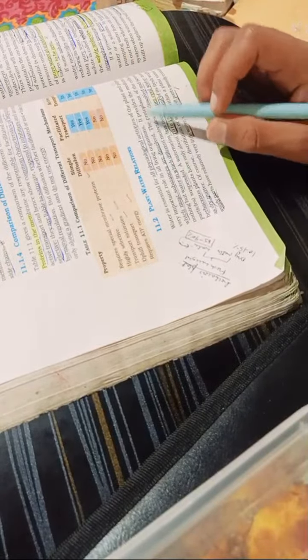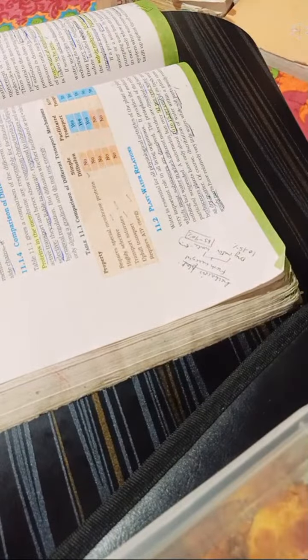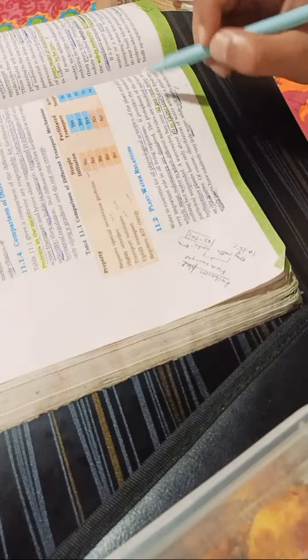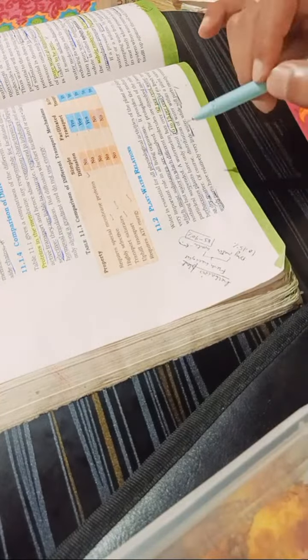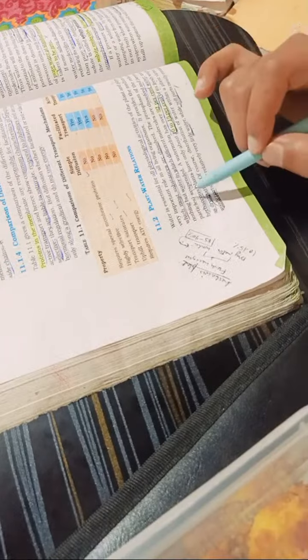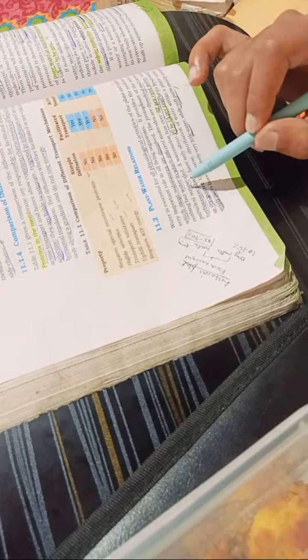Plant water relations. Water is essential for all physiological activities of the plant and plays a very important role in all living organisms. It provides the medium in which most substances are dissolved. The protoplasm of the cells is nothing but water in which different molecules are dissolved and suspended.